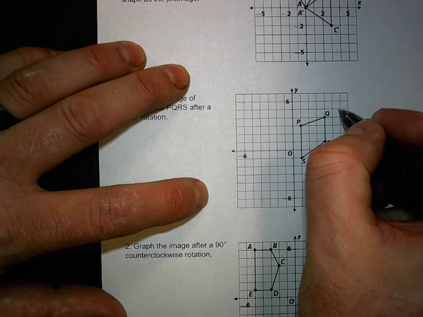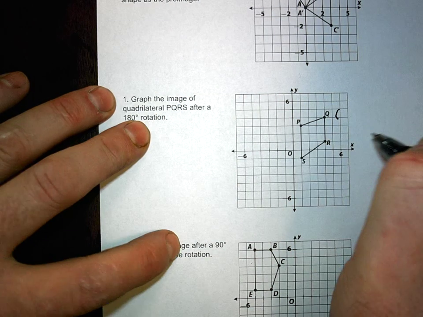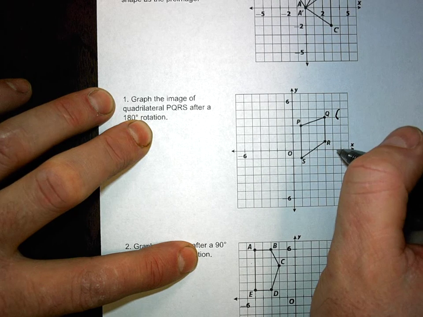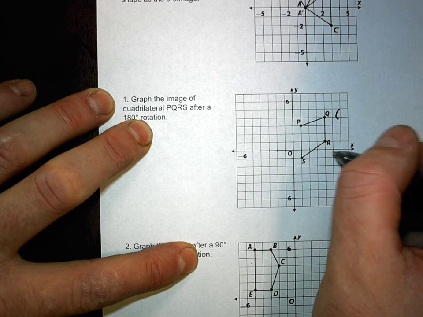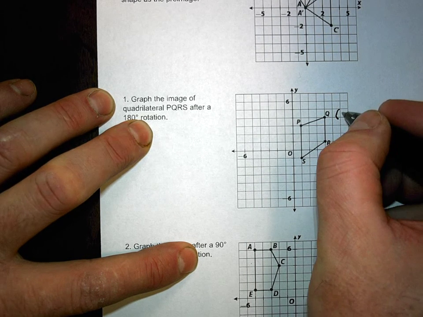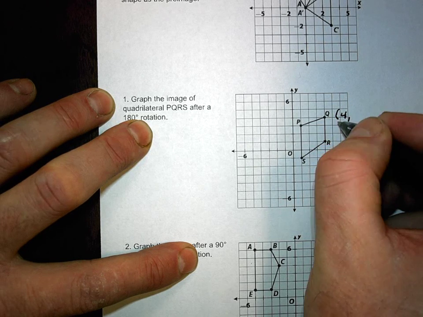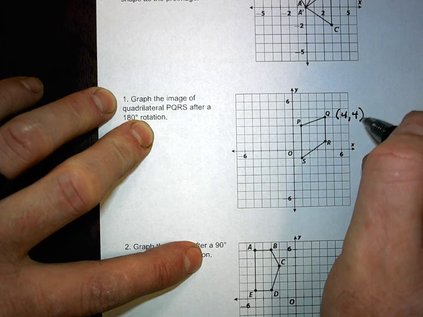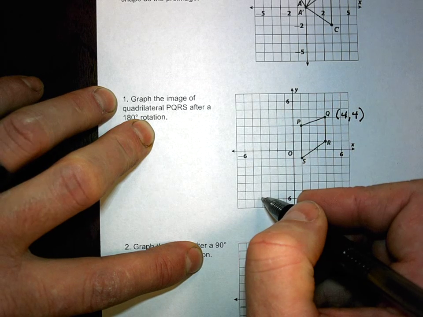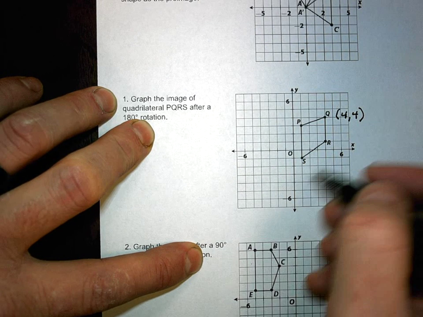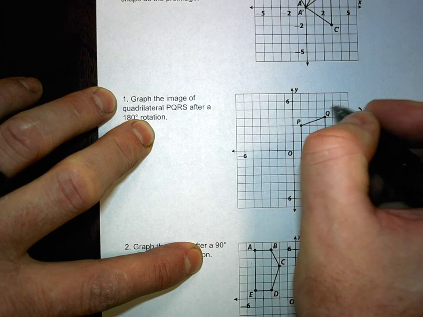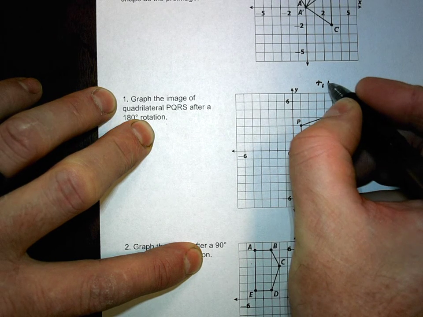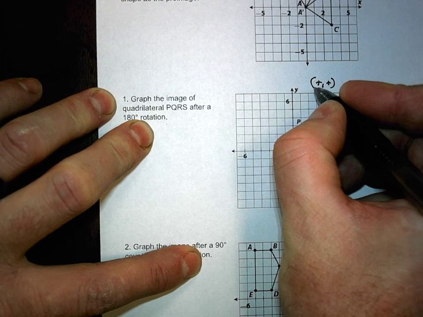So let's look at Q. What are the coordinates for point Q? What's the x coordinate? 4. And the y coordinate? 4. So at 180 degrees, it's going to go into the negative negative, right? If you look at your sections, quadrant 1 is positive positive: x is positive, y is positive.